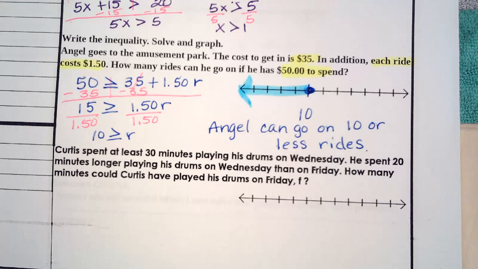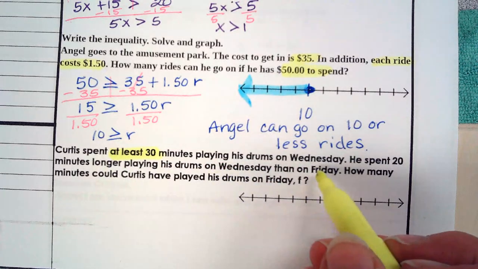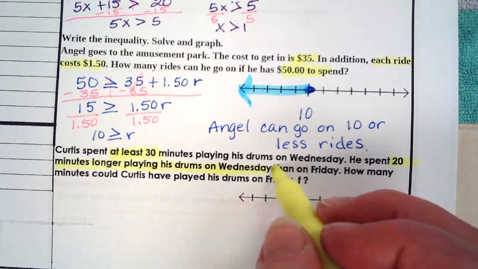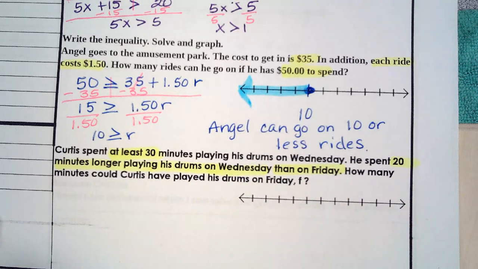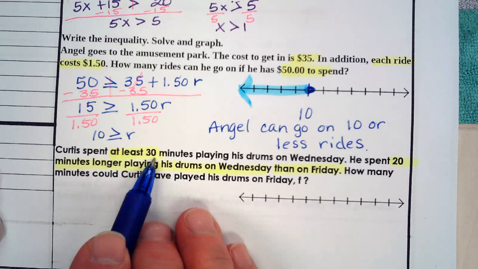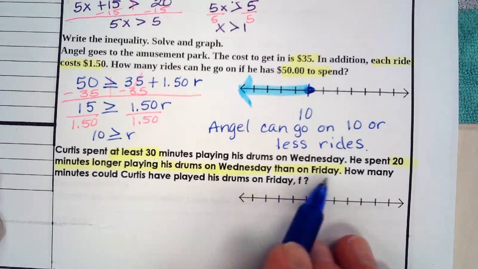So, if you're looking at it, he spent at least 30 minutes playing his drums on Wednesday. He spent 20 minutes longer playing the drums Wednesday than on Friday. How many minutes could he have played? So if we're looking at this, he spent at least 30 minutes playing his drums on Wednesday, but it's 20 minutes longer on Wednesday than on Friday.